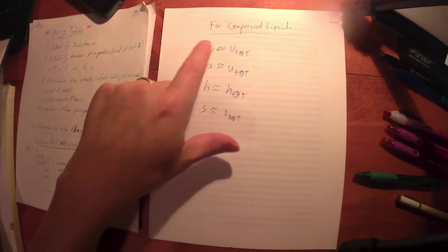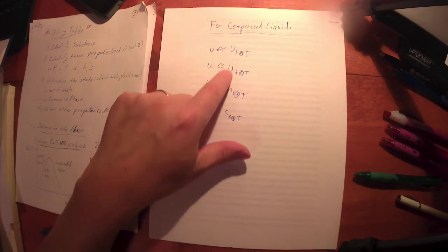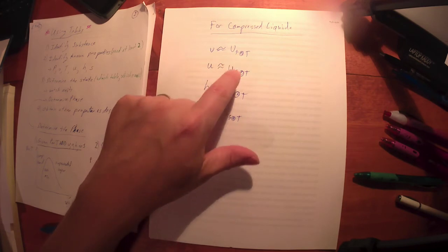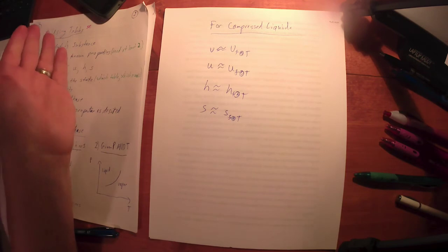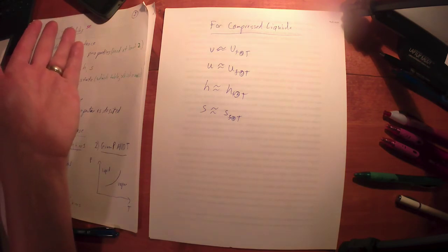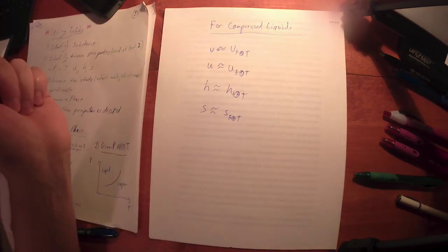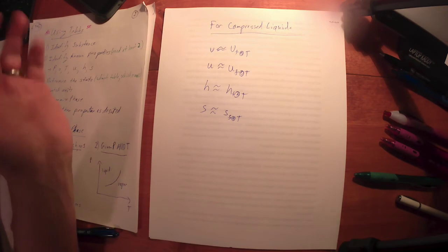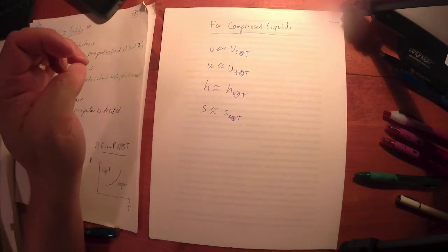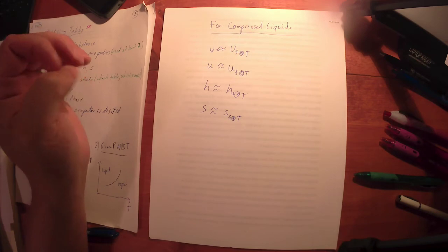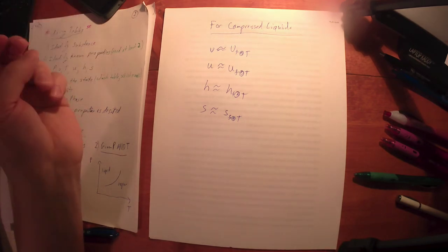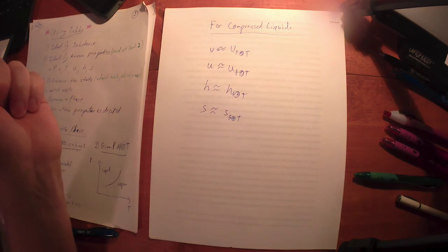If you know the temperature, just go look up the specific volume or the property for saturated liquid at the given temperature. This is the only thing you can do for R134a, since you don't have a compressed liquid table for R134a, so you have to do this for that substance. For water, this normally works just fine for our purposes. We won't deal with compressed liquid water very often, but when we do, this is a nice little tool to give us these properties.